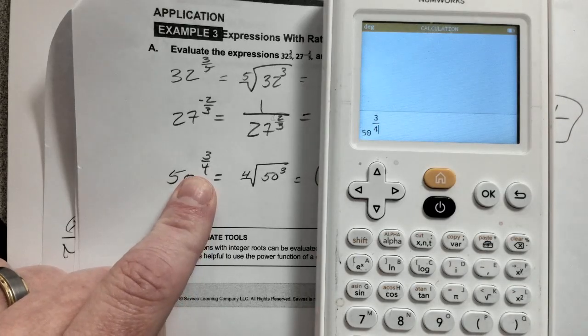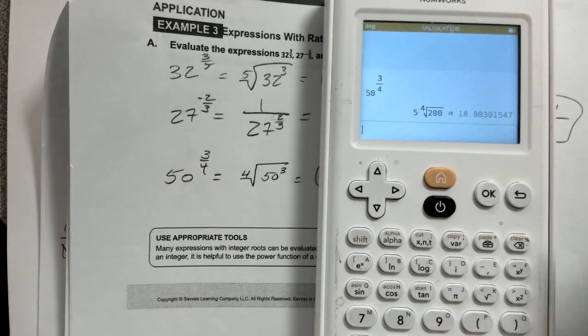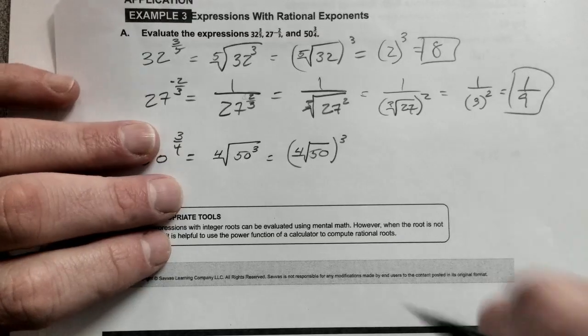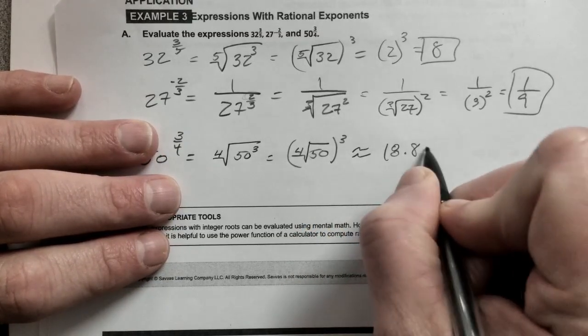And now that gives us some nasty decimal, right? Rounding that to 2 decimal places, what do we have? 18.80. So all of this is equal to 18.80.